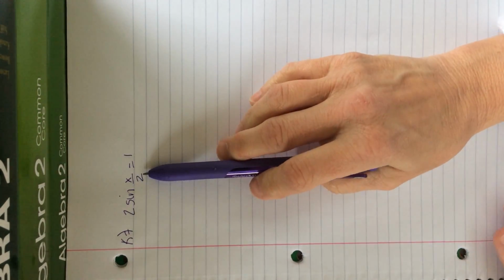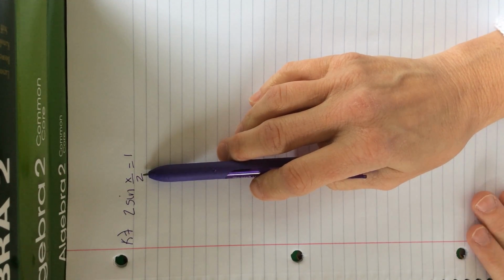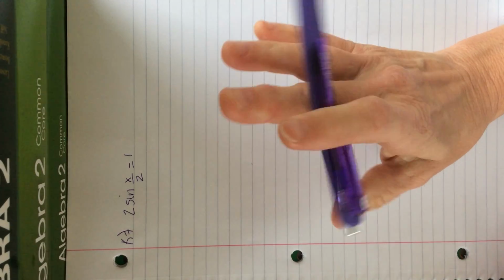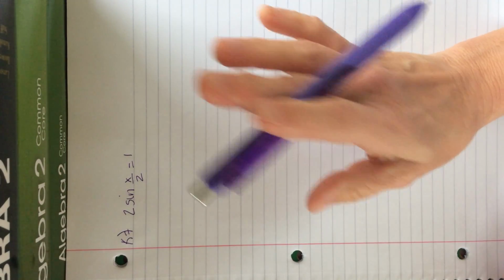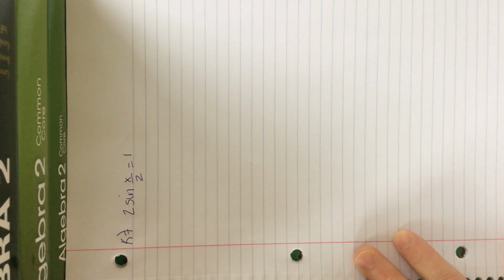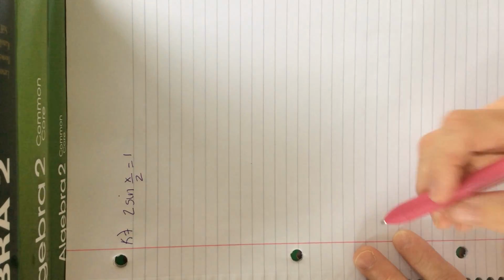Now, let's take a look at what we have. X over 2, this is a half angle. And in lesson 1, we did not focus on the half angles. And that's okay. We don't have to be able to solve this equation as it is. Here's what I'm going to do, and this is a technique that we use a lot in calculus. I'm going to rewrite this equation in a little bit different form to make solving this a little easier.